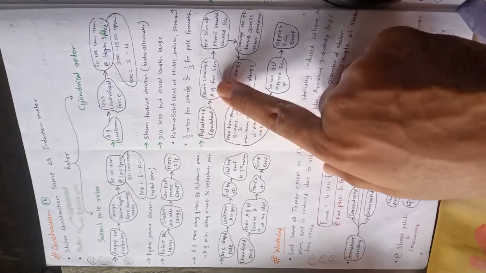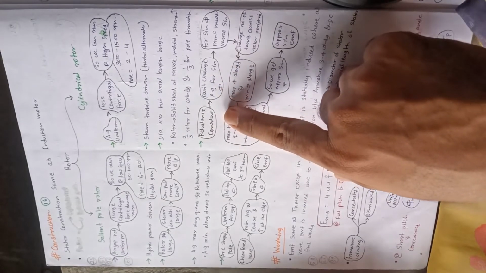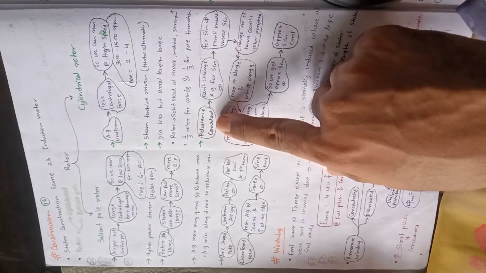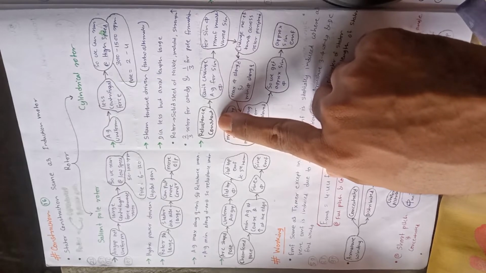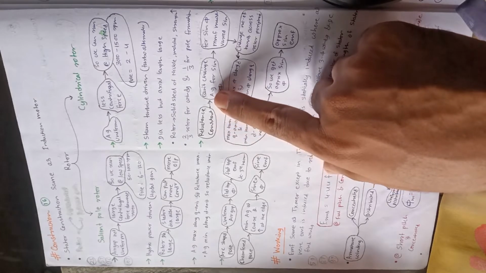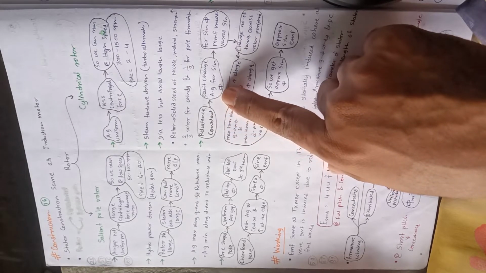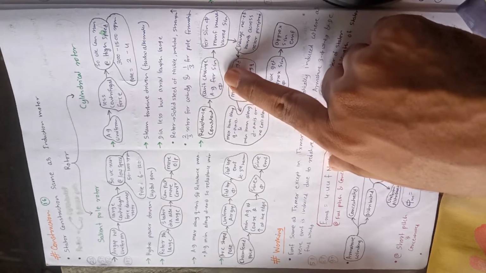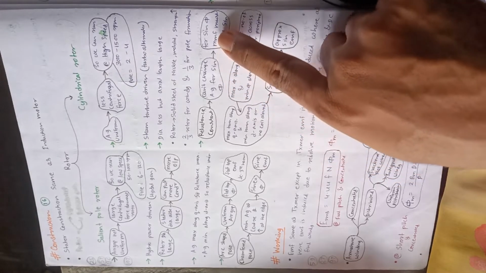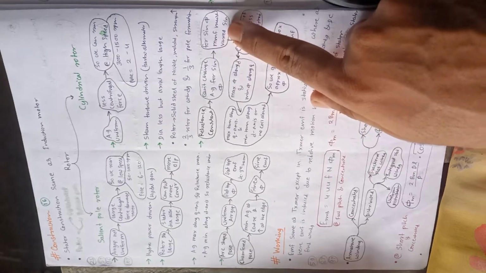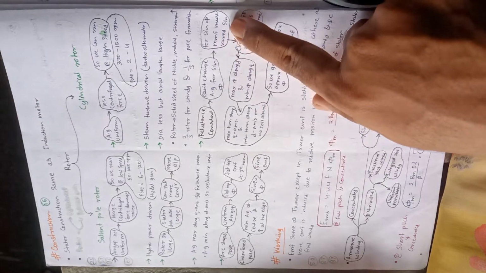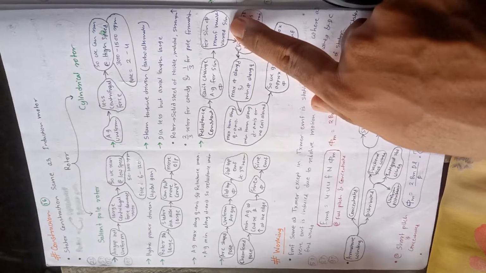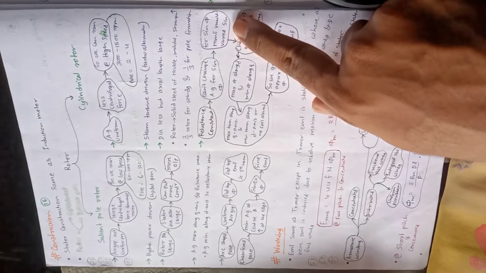When we talk about cylindrical rotor, we know that the air gap is constant, so reluctance is constant throughout. So we cannot change the air gap to get sinusoidal flux. So what we do here is, to get sinusoidal flux, MMF must be varied sinusoidally.